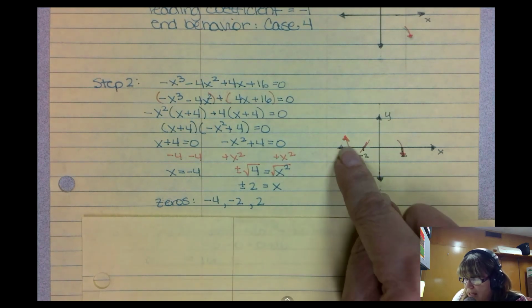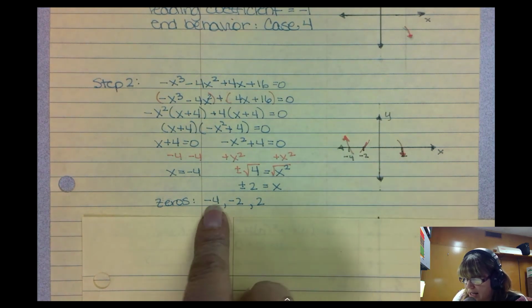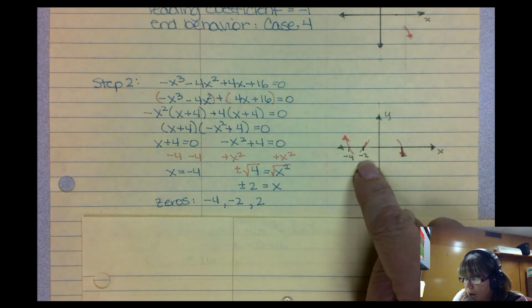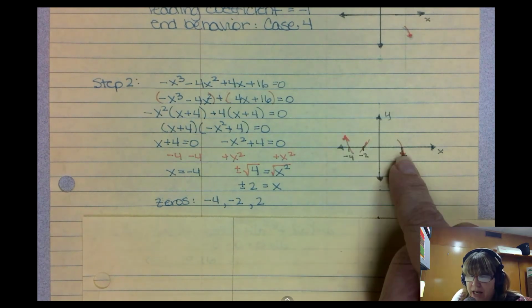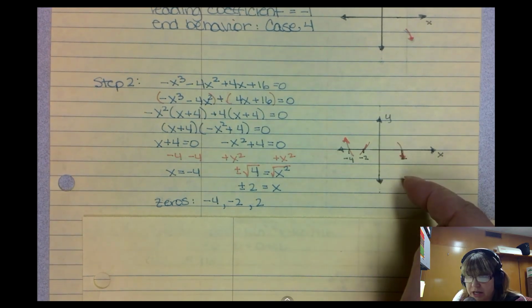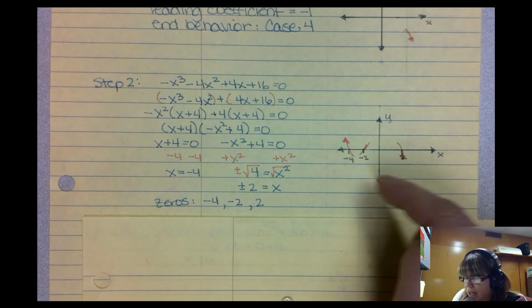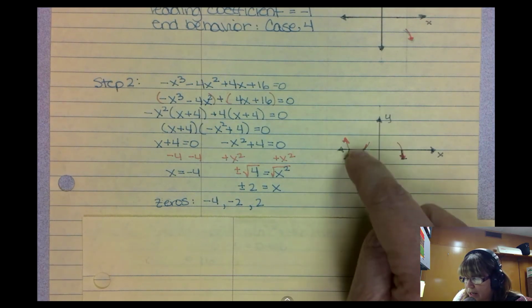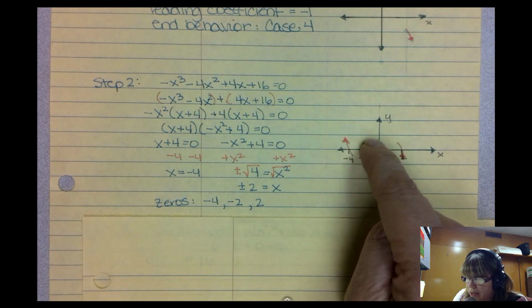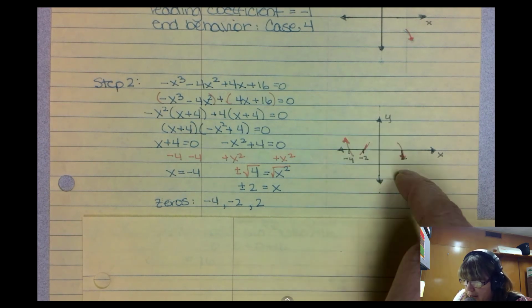So I know that this tail, this end behavior, is going off to positive infinity at the -4. I know that it crosses at -2, and I know it crosses at +2 and is going in a downward direction. Now think about how we can connect these points right now. The only way to do that, where I go from way up here, come through, go up through there, and then come back down, is the only way to connect those dots.